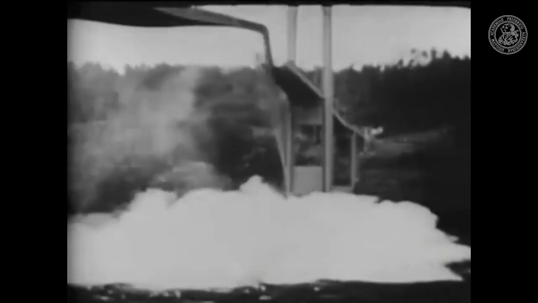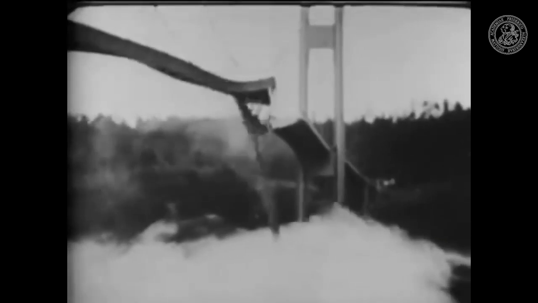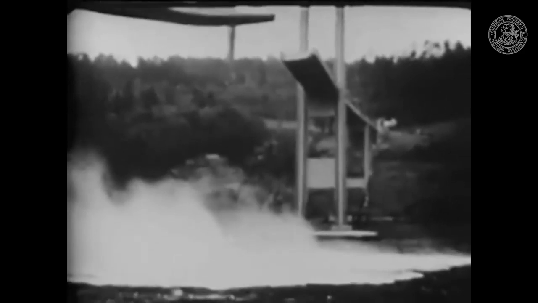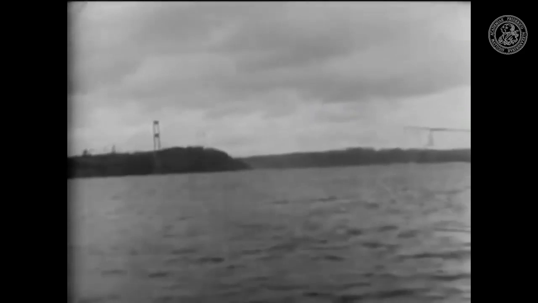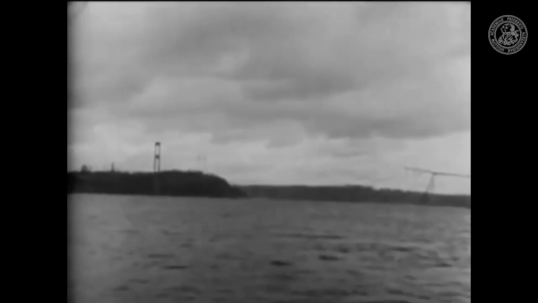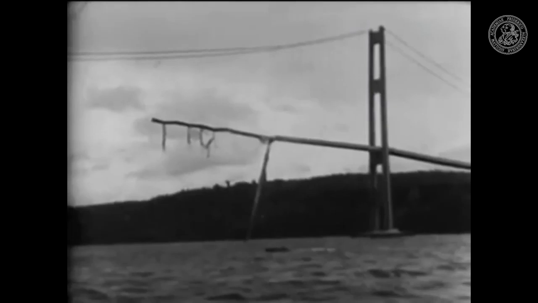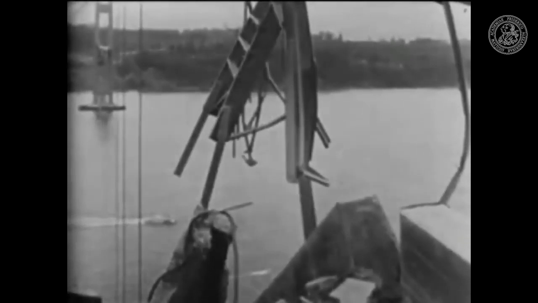Steel girders buckle and giant cables snap like puny threads. There it goes! Engineers are divided as to the cause of the disaster. Some claim it was the use of solid girders. Others differ. But whatever the reason, Tacoma will rebuild.